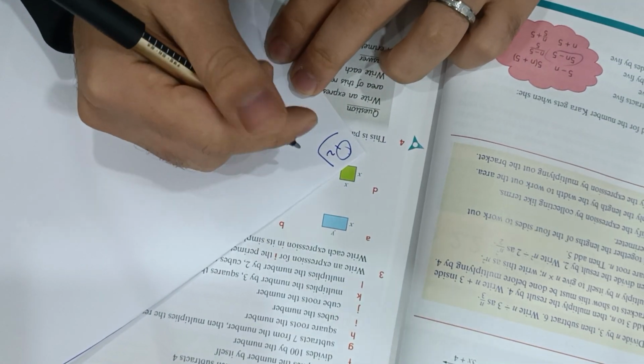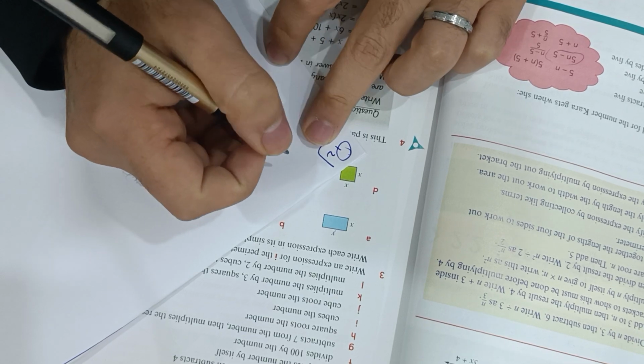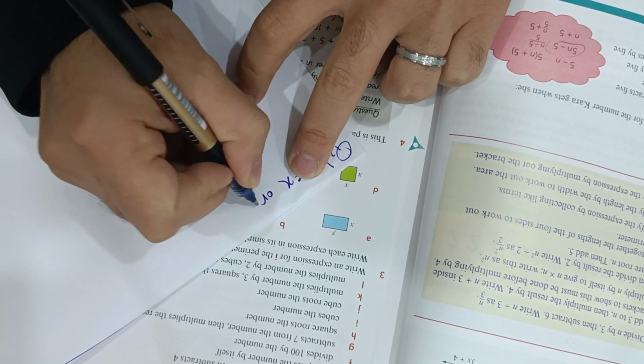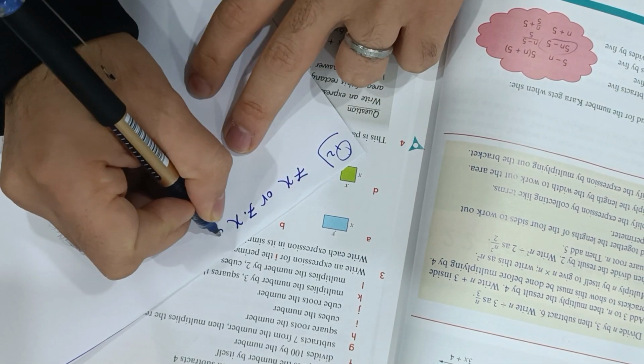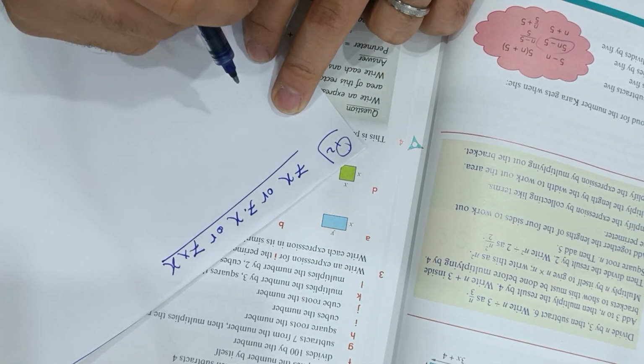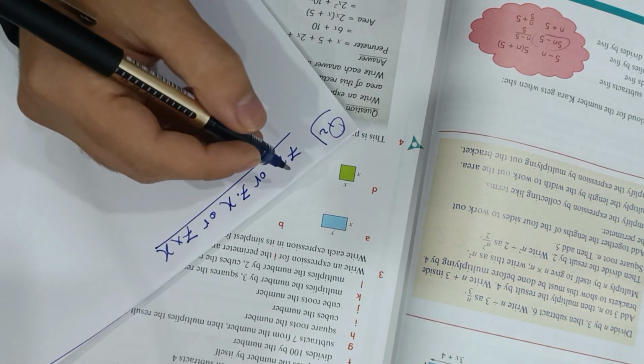We can write it this way: 7x, or 7 times x. All these answers are correct, but I prefer this one.